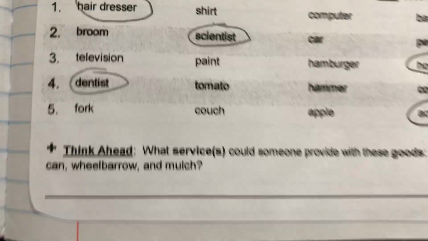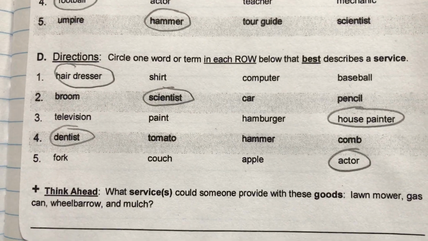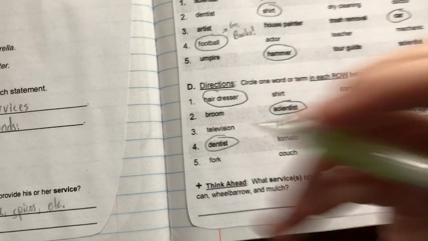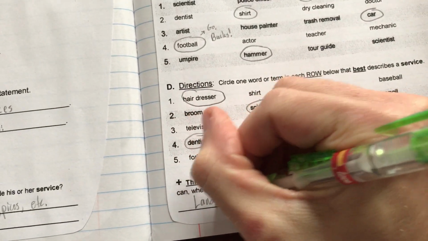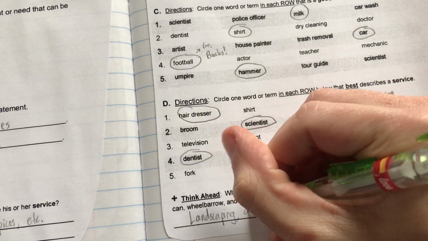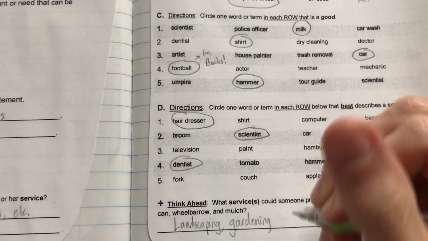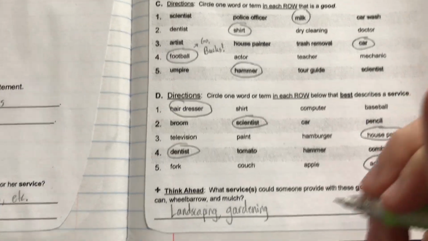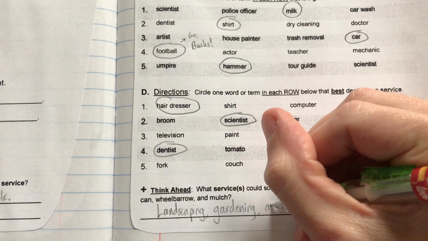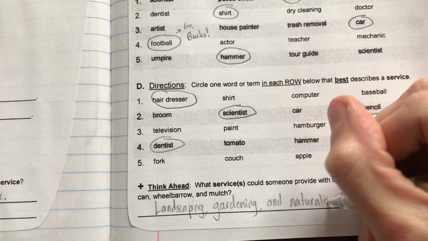And if we look at the last one here, it says, think ahead, what services could someone provide with these goods? Lawnmower, gas can, wheelbarrow, and mulch. How about landscaping? Or gardening? Or maybe even something like a naturalist. Someone who studies the environment.